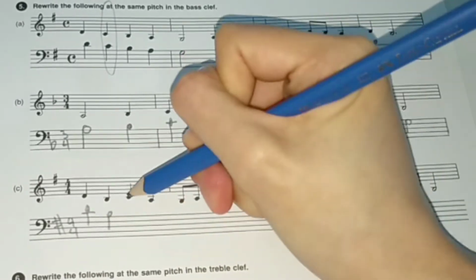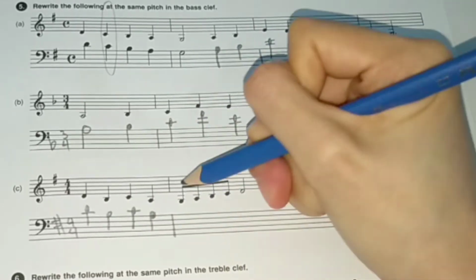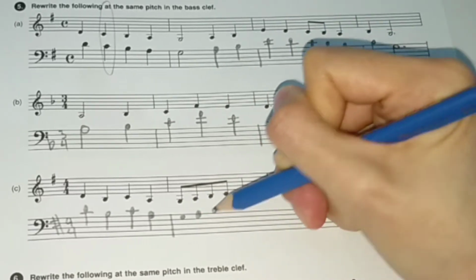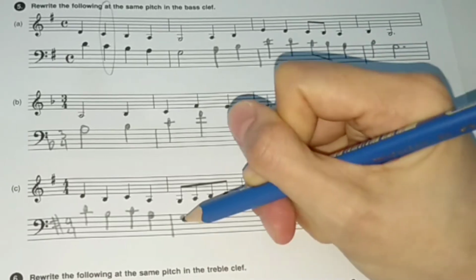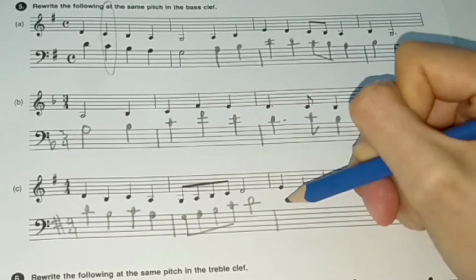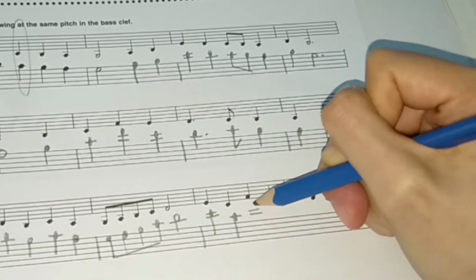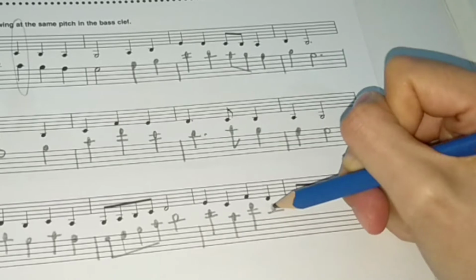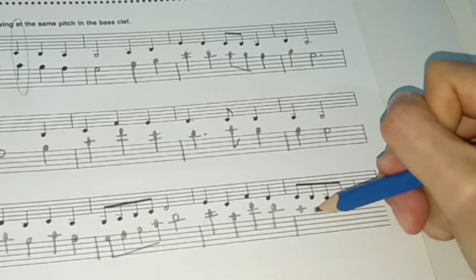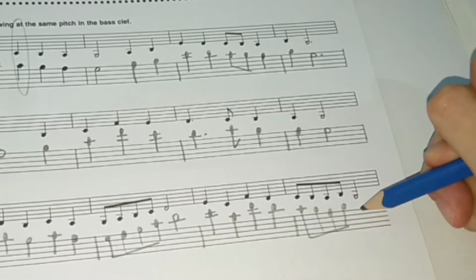Now this is B, this is middle C, this is A, bar lines, G below middle C, A below middle C as well, B, and this is middle C. And then D here, and then E above middle C, middle C here, F here, D here, and then middle C will be here, B, A, B here, and then G.